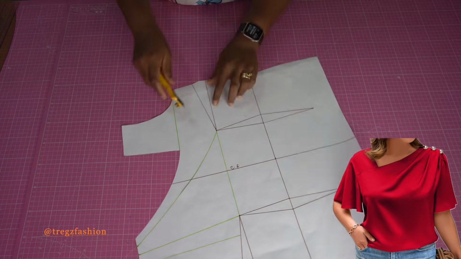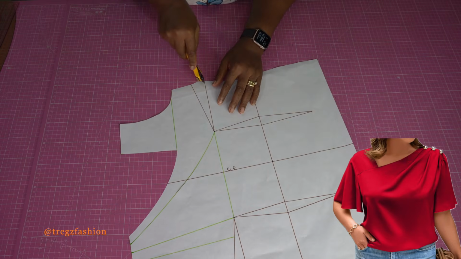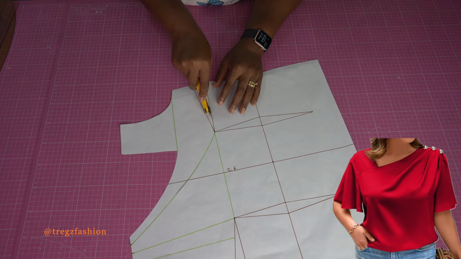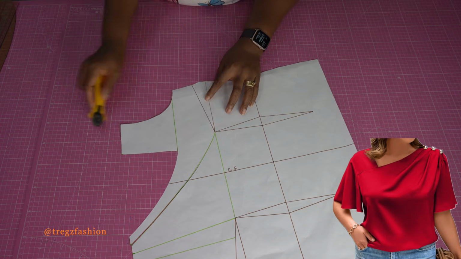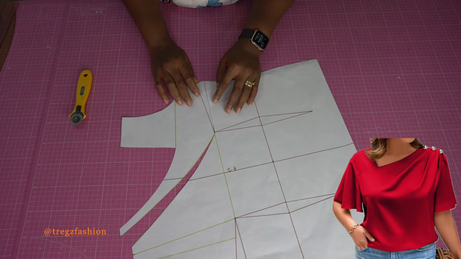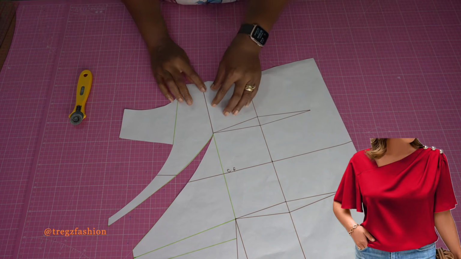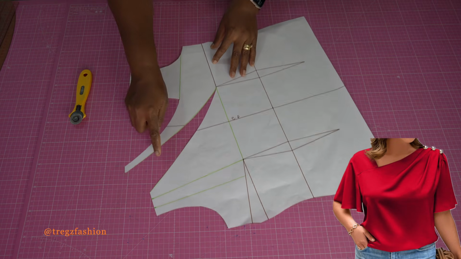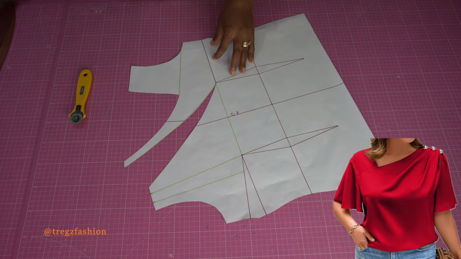like so. And then you're going to cut one leg of your dart, and then you close it up. Now you see, when you close your bust dart, you will see that this place opens up very well.